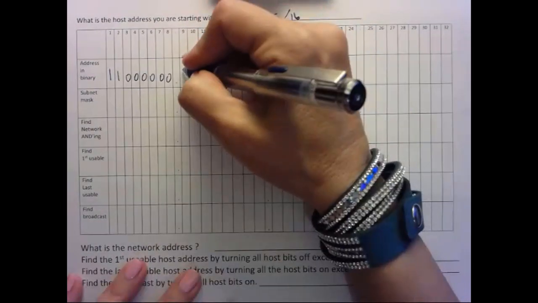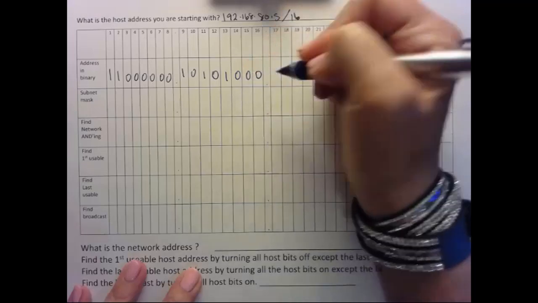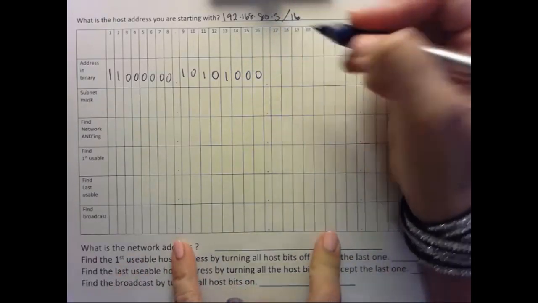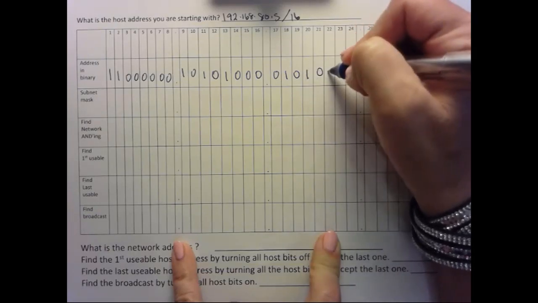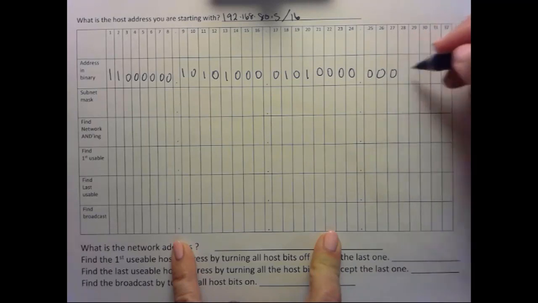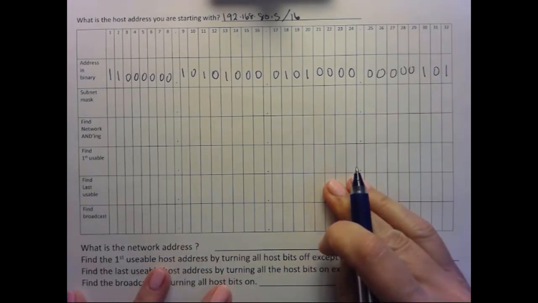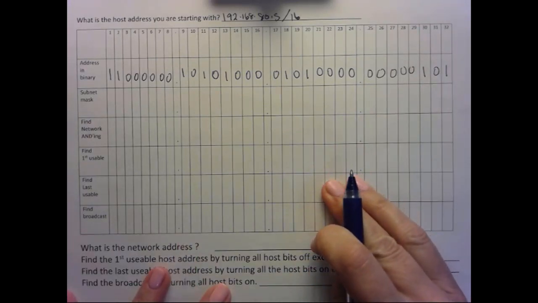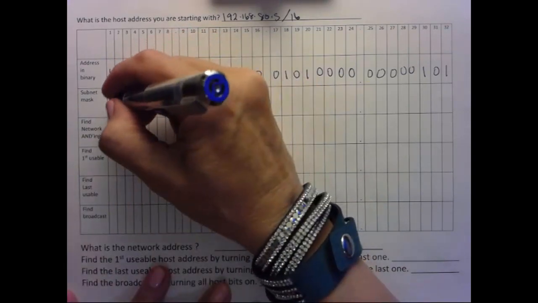And a 168. And an 80. And 5. So there's our IPv4 address in binary, and then we'd want to do a subnet mask of 16.